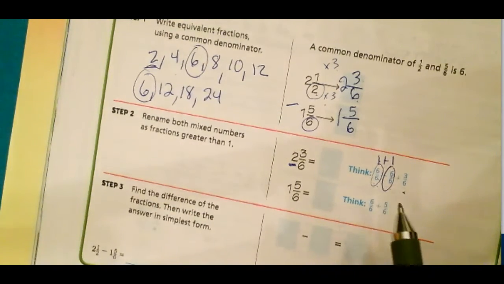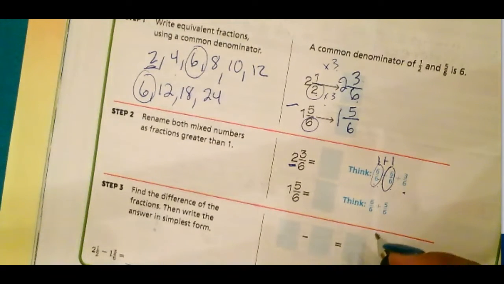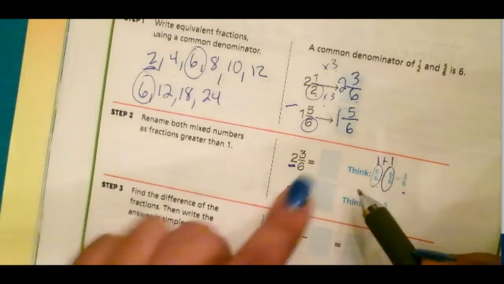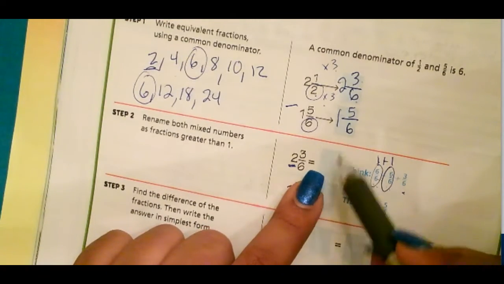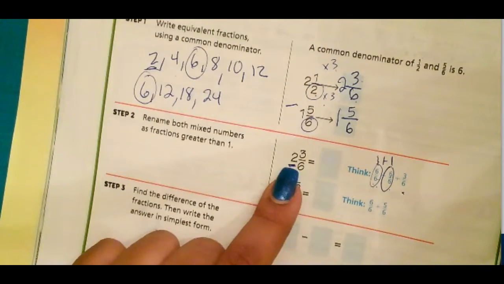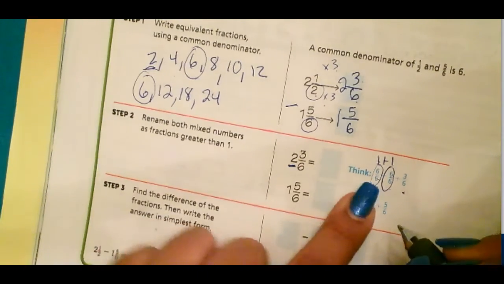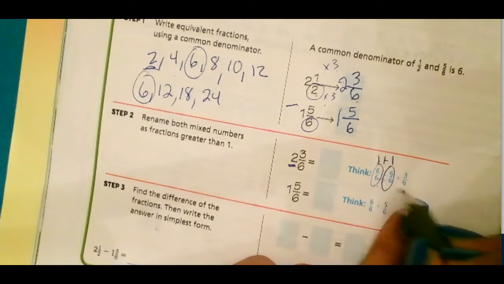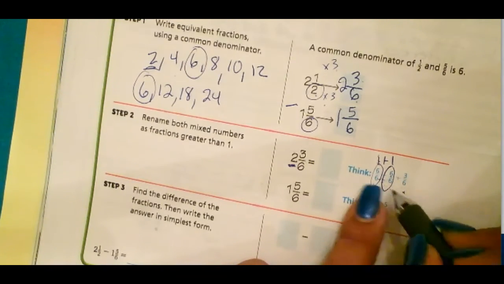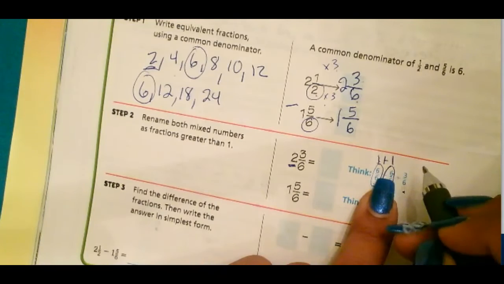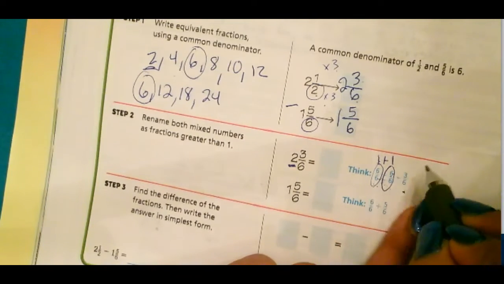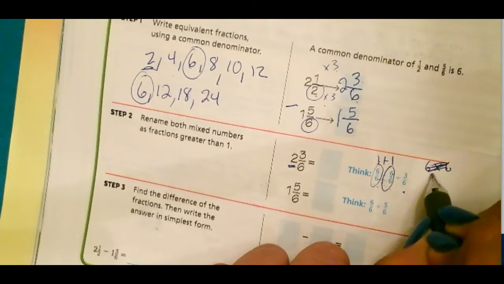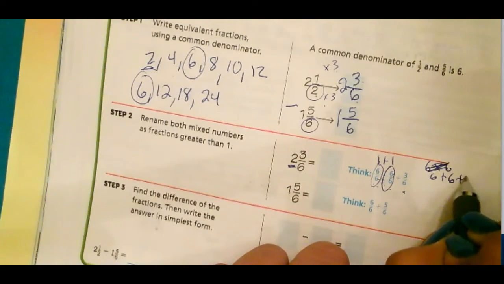Okay, now we're trying to make this into a fraction. So we're getting rid of the whole numbers by just adding all of this, the numerator. We added 3 fractions. So 6 plus 6 equals 12, right? So it's saying 6 plus 6 plus 3.